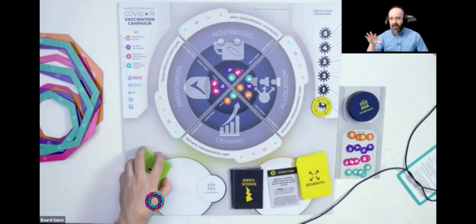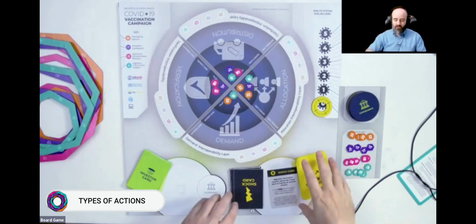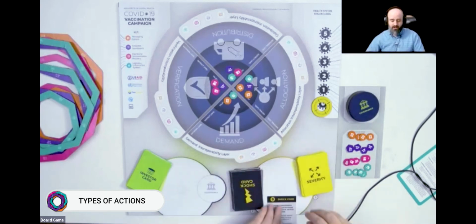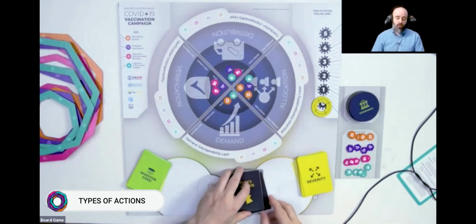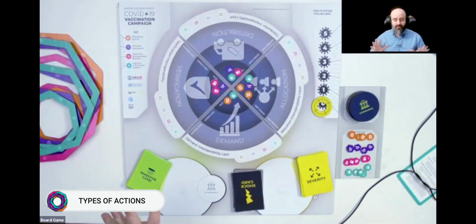So that's the flow of a round. Every round, you as public health officials in the Ministry of Health get the chance to make 4 actions or investments each round. There are 5 types of investments you can make.